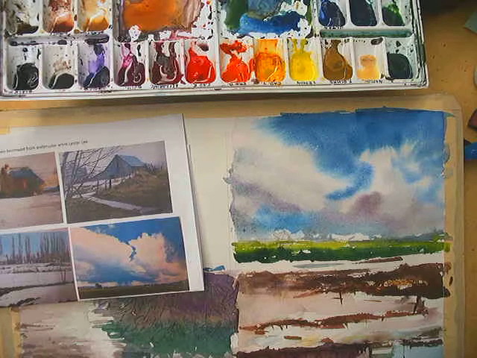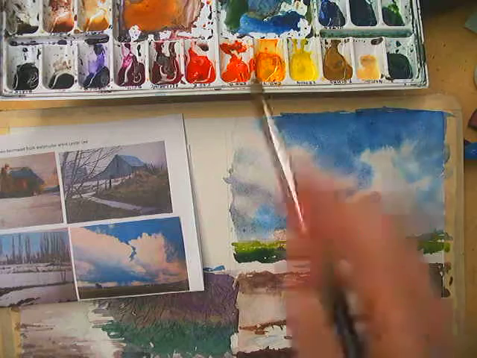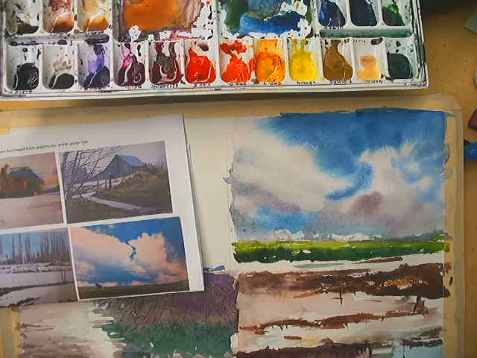Gosh, clouds are fun to paint. Pick up just a little bit there. And maybe just here. Okay. Oh, I better stop.